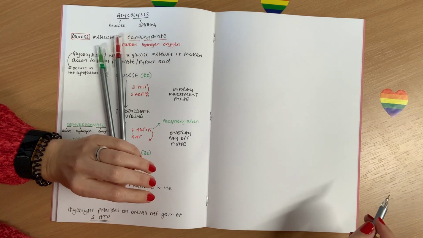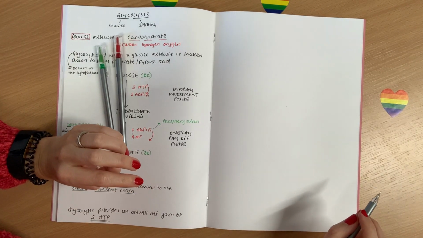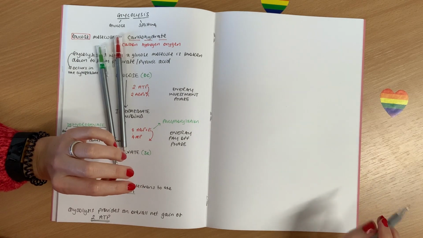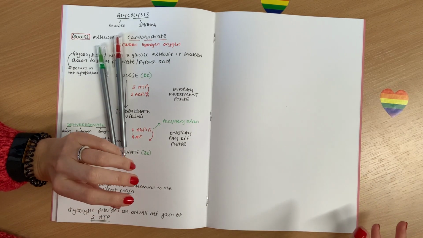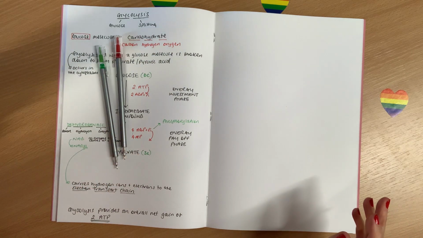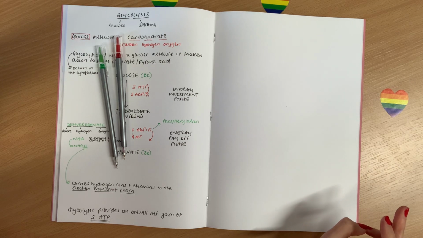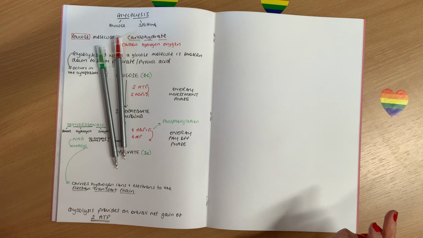Okay, citric acid cycle. So it's the second stage of cellular respiration. So basically what happens if oxygen is present, and we'll talk about later on about what happens at the pyruvate stage if oxygen is not present, okay, anaerobic respiration. But if oxygen is present, then basically aerobic respiration proceeds and the pyruvate molecule is broken down, okay, so it's broken down into carbon dioxide.